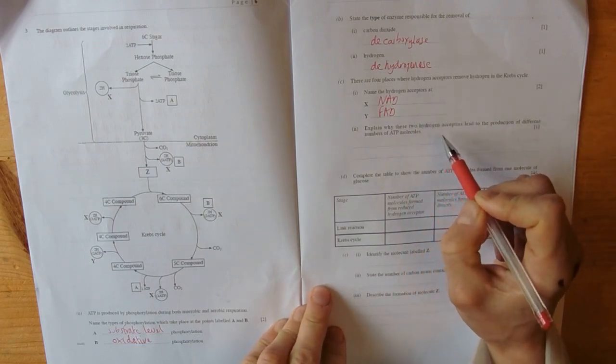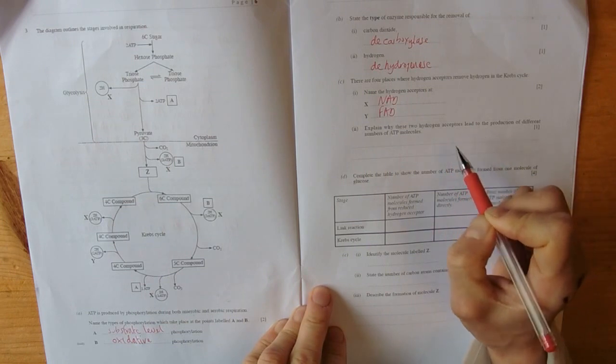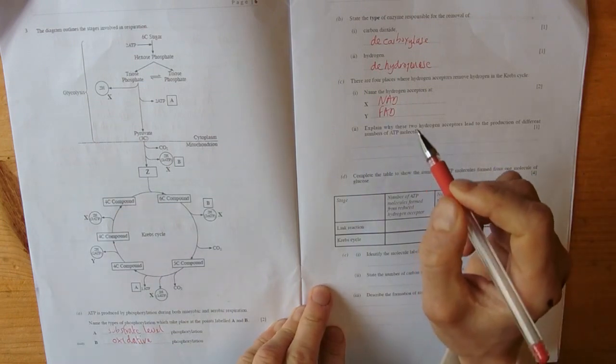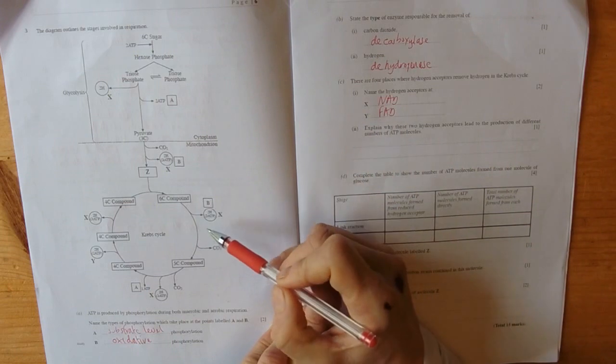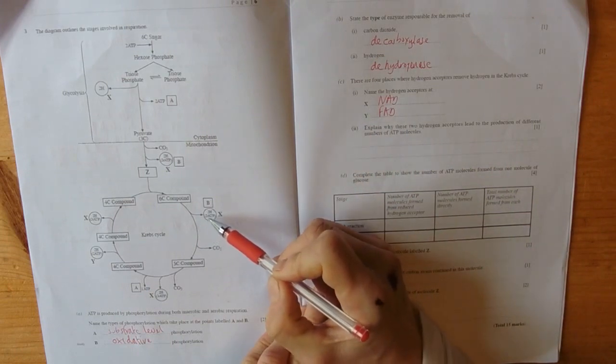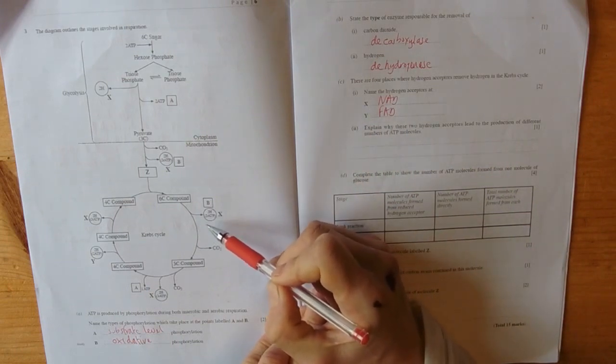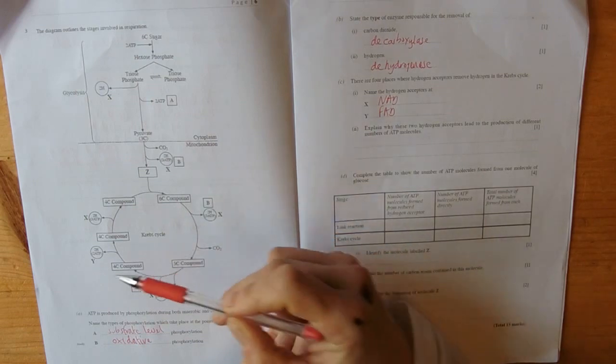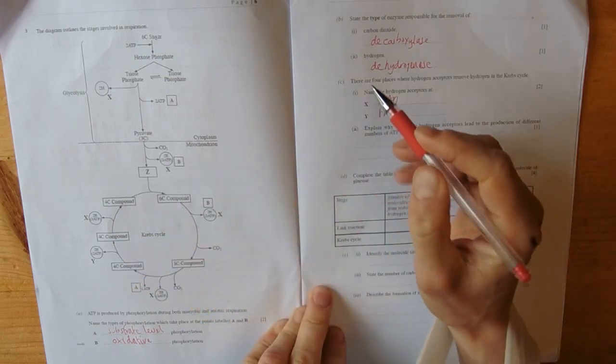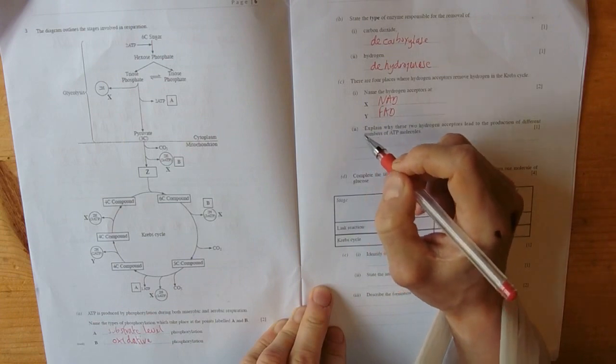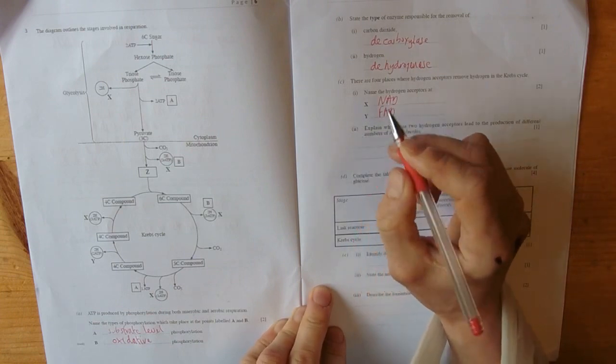Explain why these 2 hydrogen acceptors lead to the production of different numbers of ATP. So here we've got NAD leading to 3 ATP being produced, FAD 2. And it's just due to the number of pumps in the carrier system.